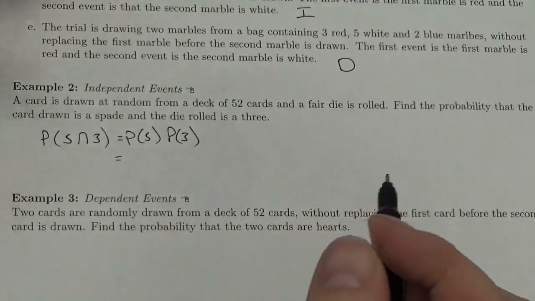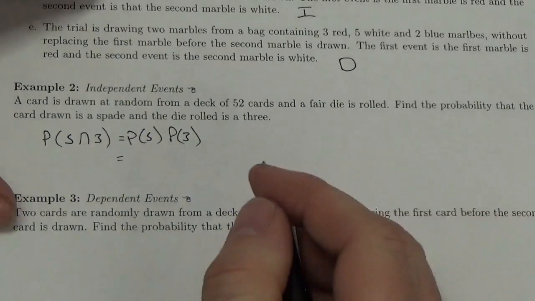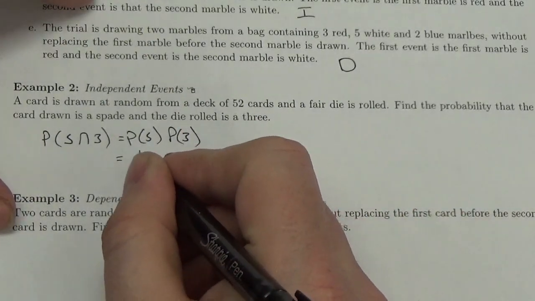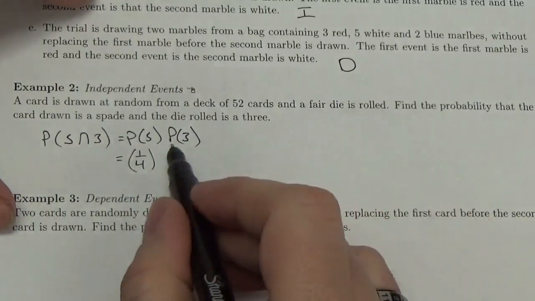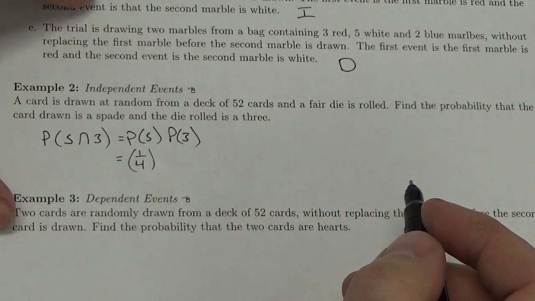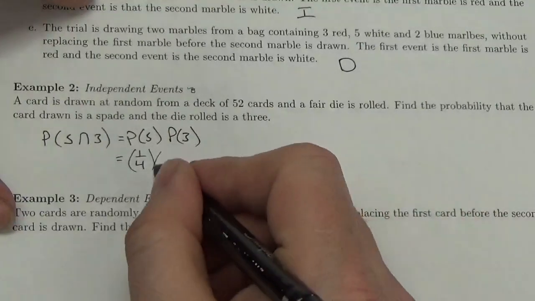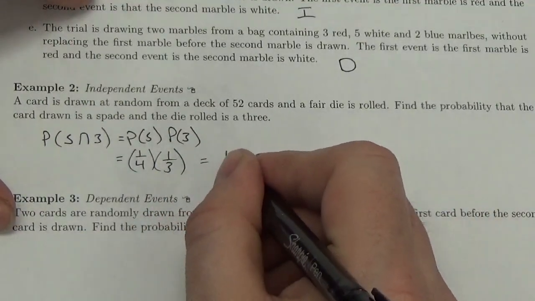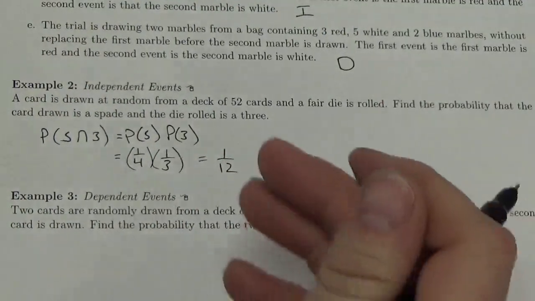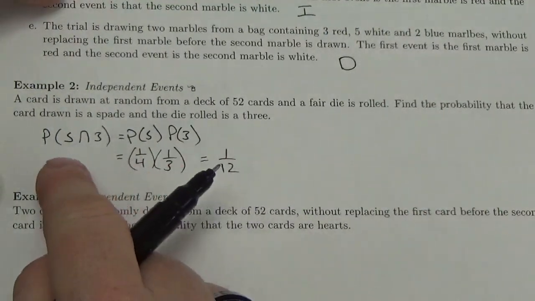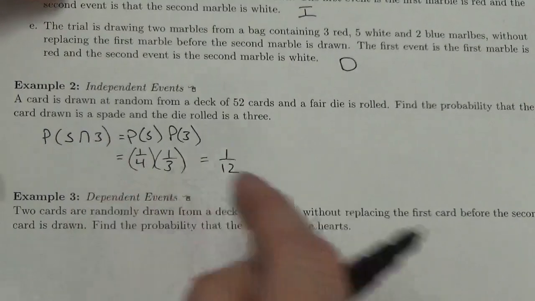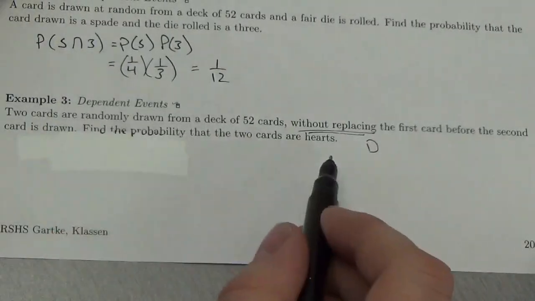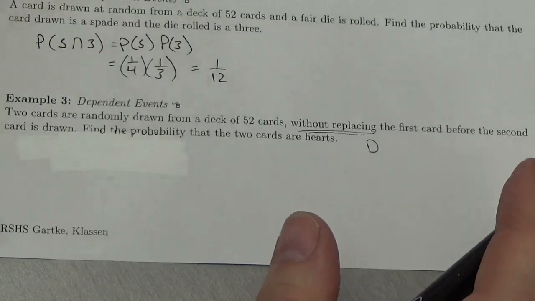What's the probability of getting a spade? Well, there are 13 spades out of 52 cards. That's 1/4 of the deck is spades. When rolling a 3, there are 6 possibilities, and only one of them is a 3, so it's going to be 1/6. When I multiply those together, I get 1/24. So that's the probability of rolling a 3 and drawing a spade. Now, again, it says find the probability that the 2 cards are hearts.